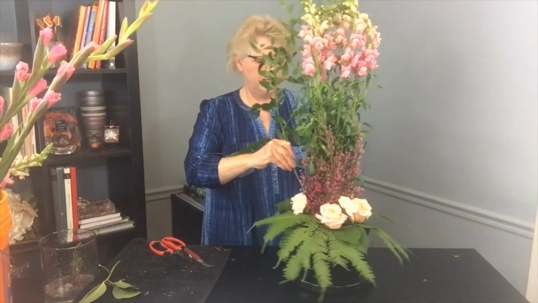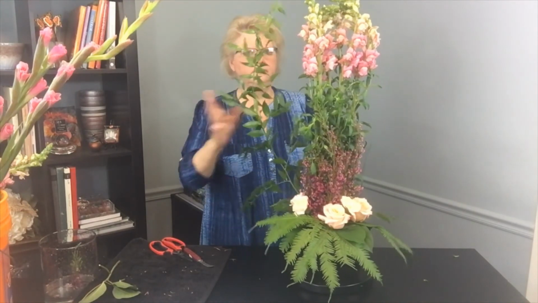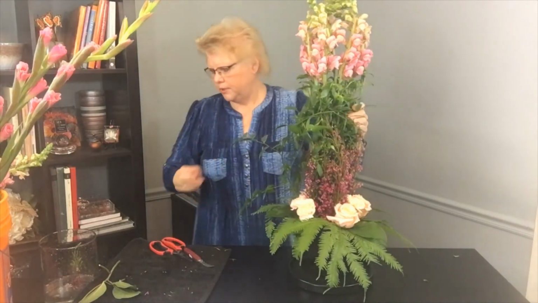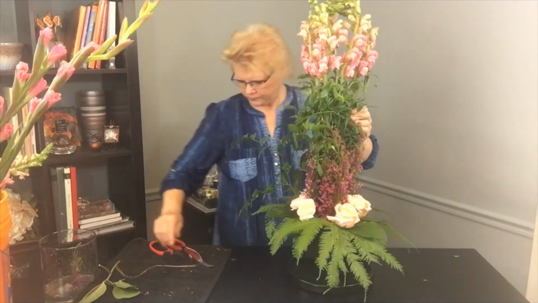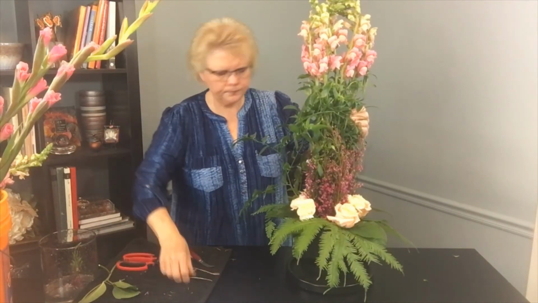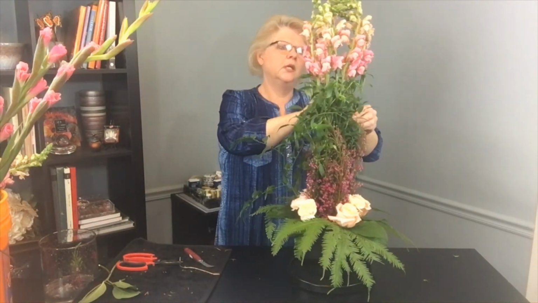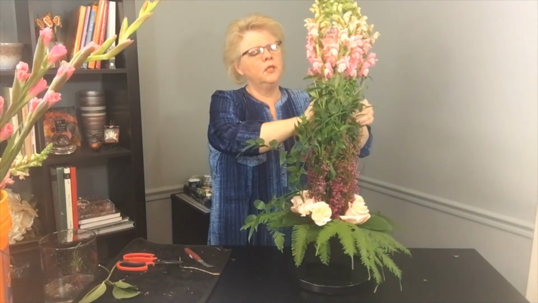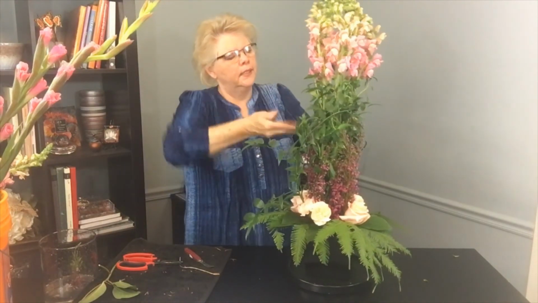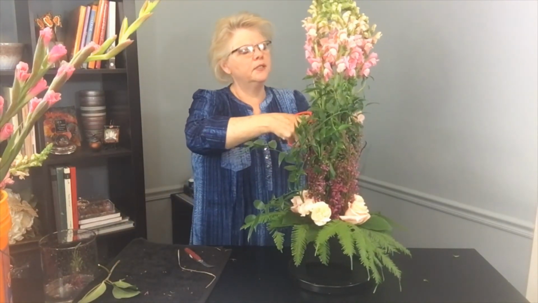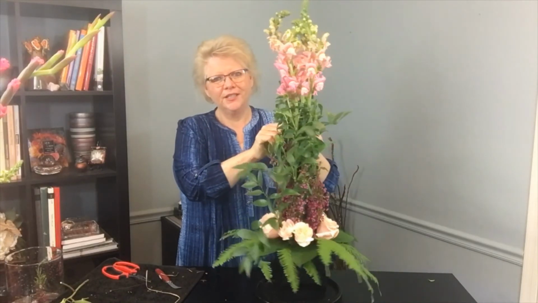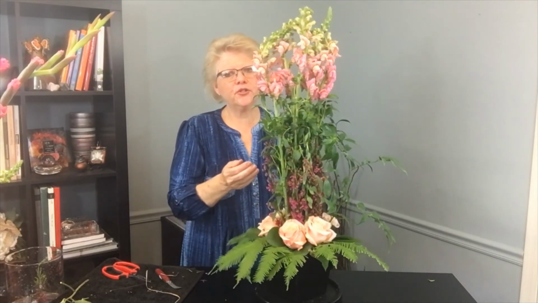But what it does is create interest. So we're just going to add this beautiful stem of ruscus. We're going to bring it around. And I'm just going to get a little bit of binding here. It's just some bind wire. But I want to attach it. And what this does is it takes that stability we created with the static line and the verticalness of the snapdragons, and it tones it down. It just makes it softer. As you can see, it creates a softer line movement that's added to this static line.